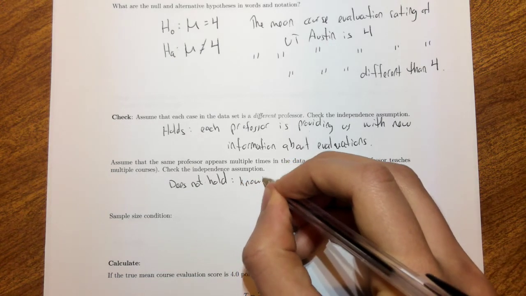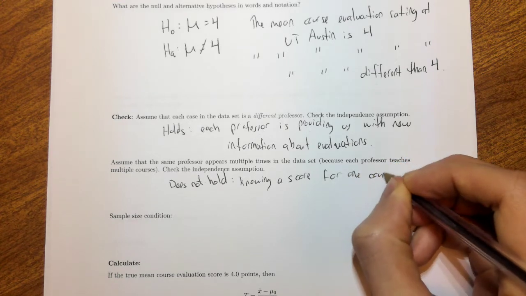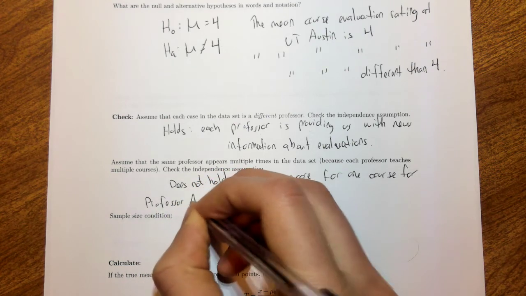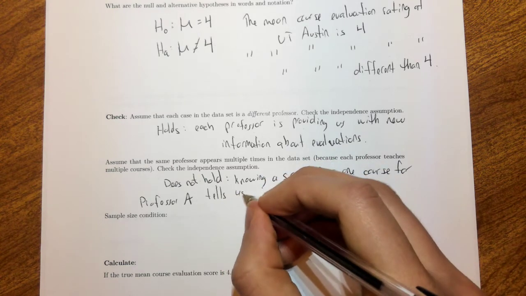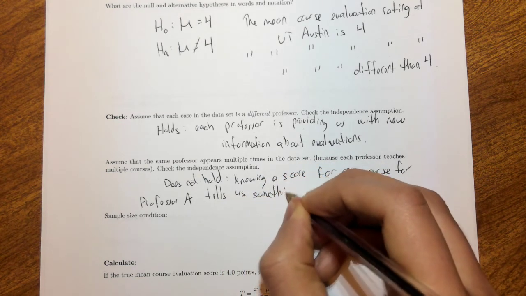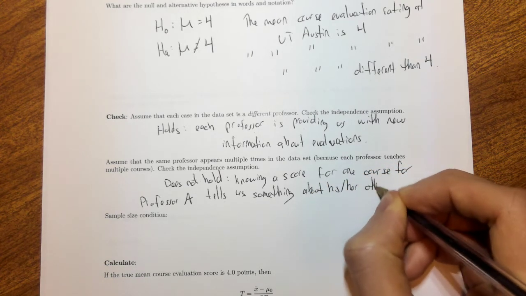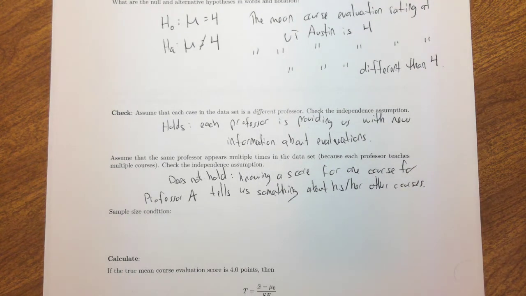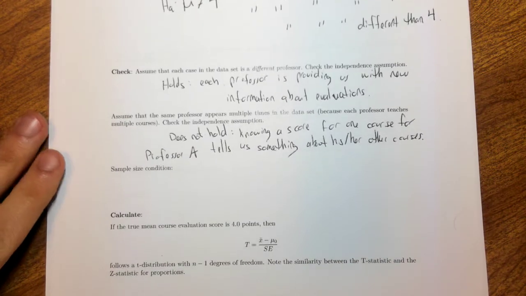The reason is that knowing a score for one course for a given professor, we'll say Professor A, tells us something about his or her other courses. And so in that way, the courses are kind of connected, and they're connected by professor. For now, we're just going to assume that it holds and carry on with the rest of the test.